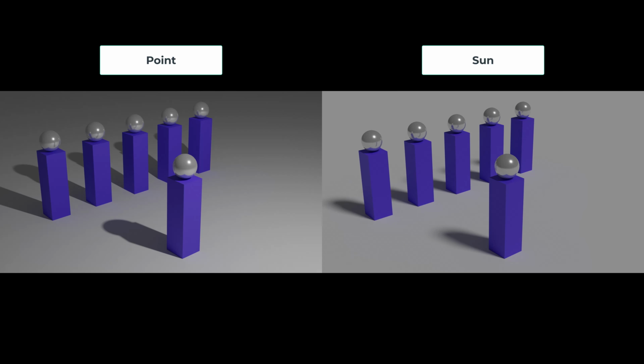Here's a comparison of a point light and a sunlight. On the left, the point light, it radiates light in all directions, as does the sun.